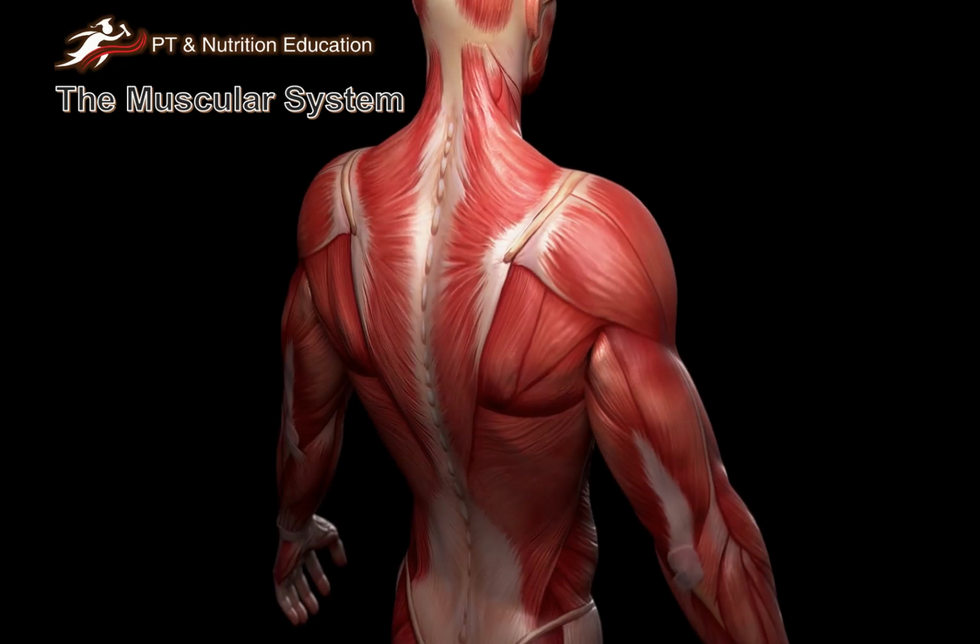Today we'll be continuing the preparation for your examination in anatomy and physiology, and as you can see, today's topic will be related to the muscular system.